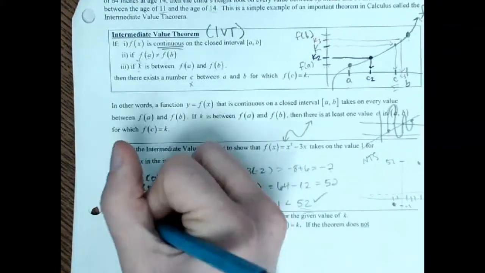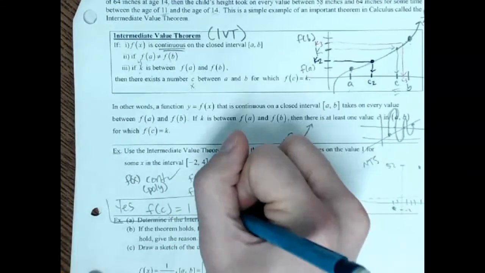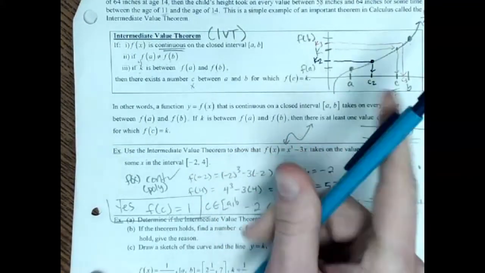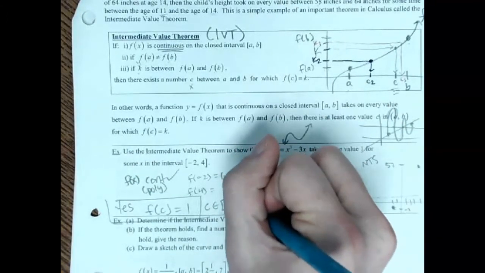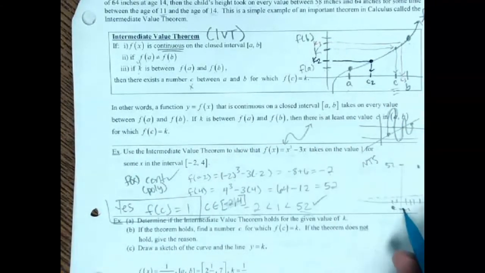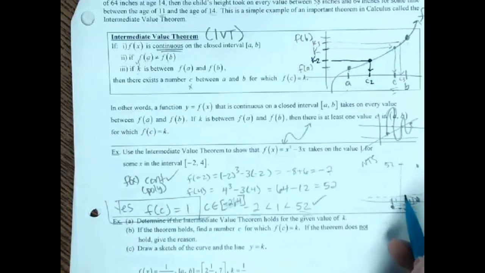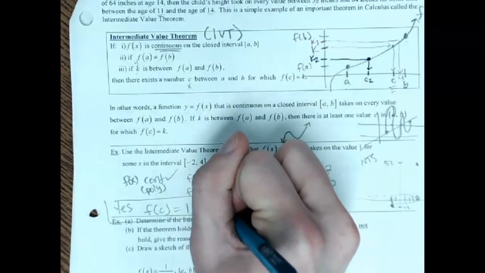So we could say, yes, there is a point c, and that c value is going to be in your interval. It's not a and b anymore, it's going to be between negative 2 and 4. There is some x value that's going to produce out a value of 1, for some c value in my interval.